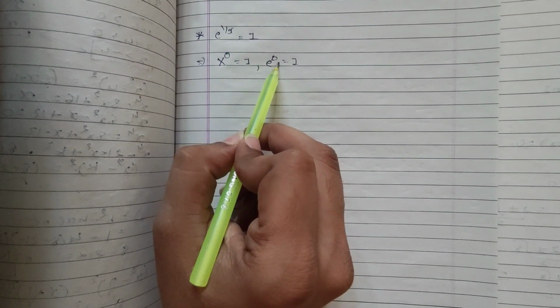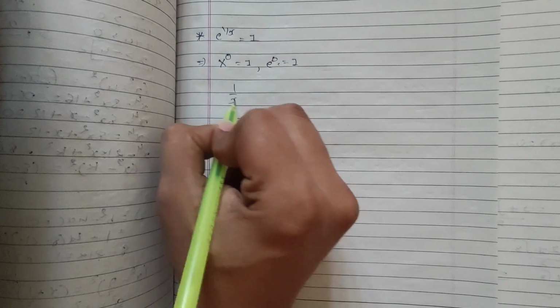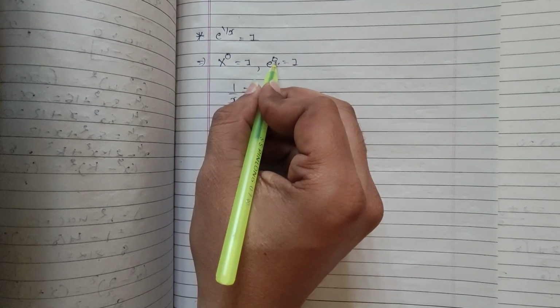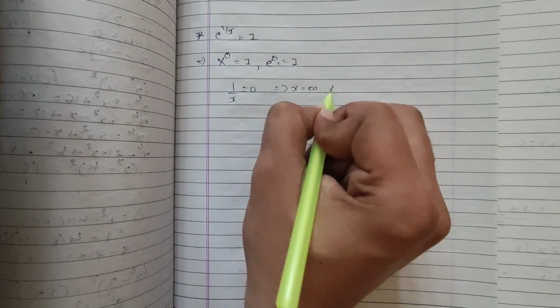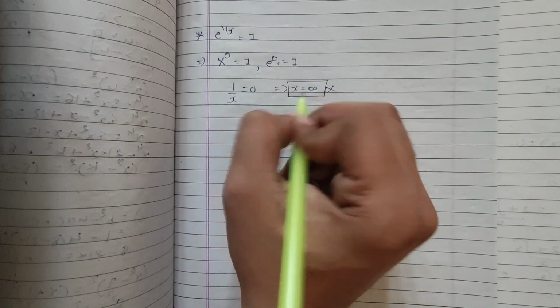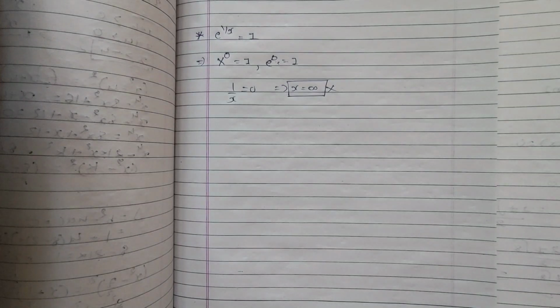So if I compare both of these, I can say that 1 by x equals 0, because instead of 0 here I have 1 by x. So I can say x equals infinity, but this is not possible, right? Because this is not a real value, and we want a real value in the answer of this question.